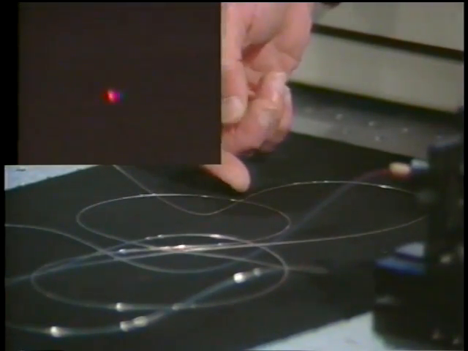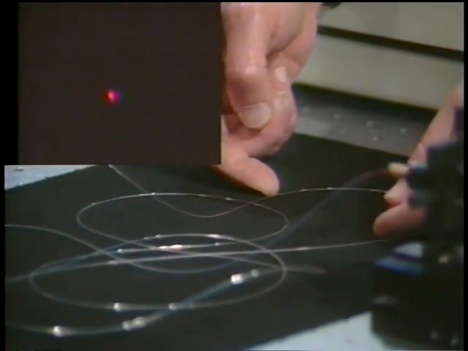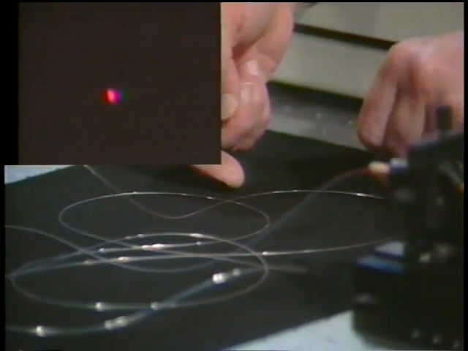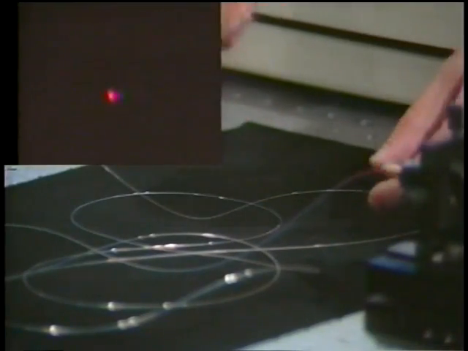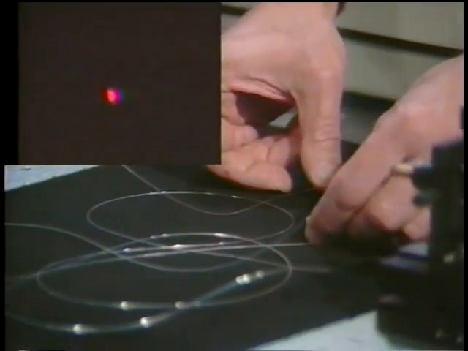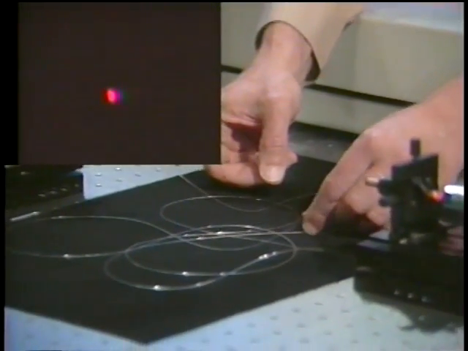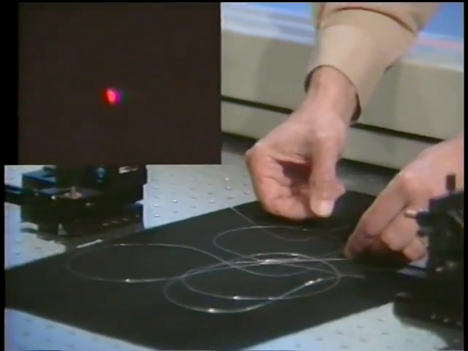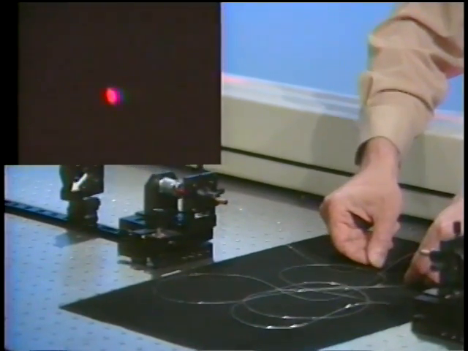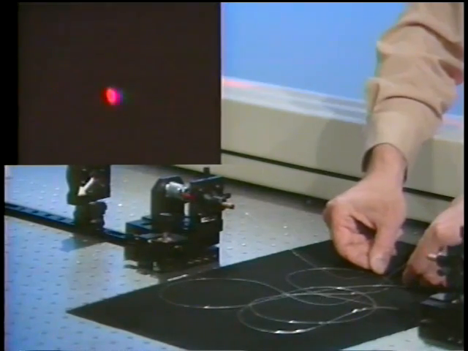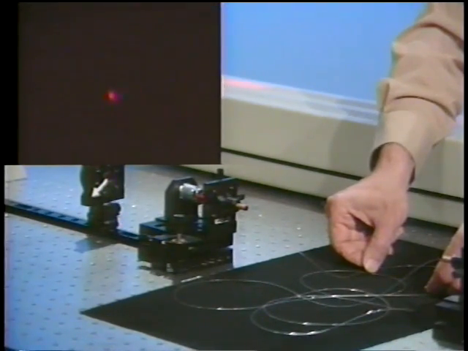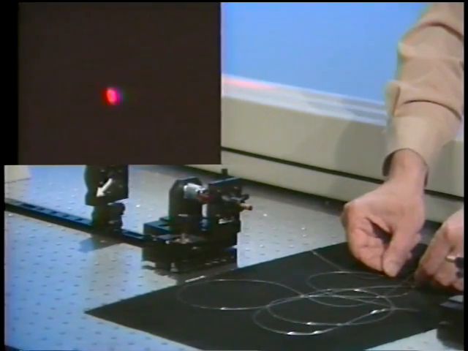I can apply mechanical stress like I'm doing now. I can get a similar effect by heating the fiber, and so on, so that the state of polarization can be influenced quite a bit by the environment, the effect of the environment on the fiber. You can see here I can make it come out very bright through the polarizer when originally it was null. Here we are, we can go to null, zero, which means plane polarized. Now it's some other state of polarization.